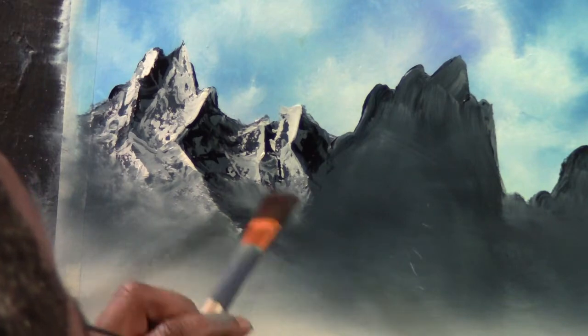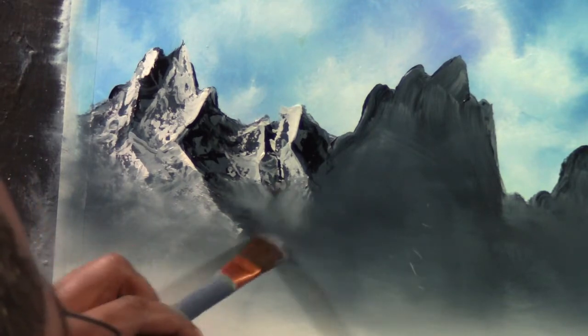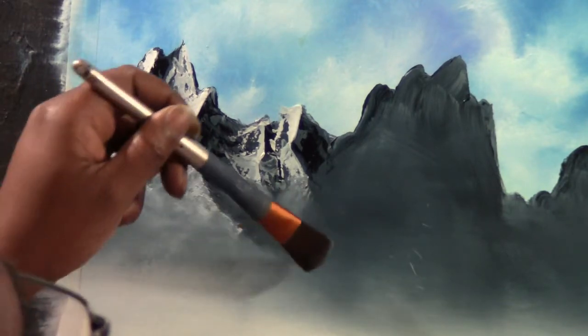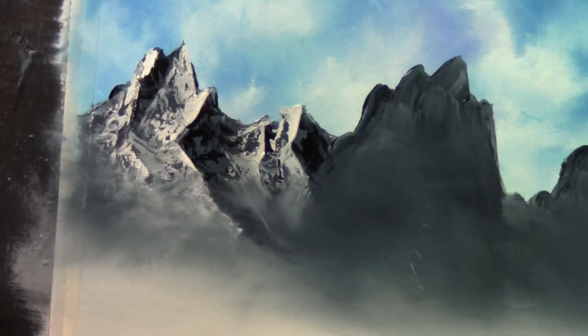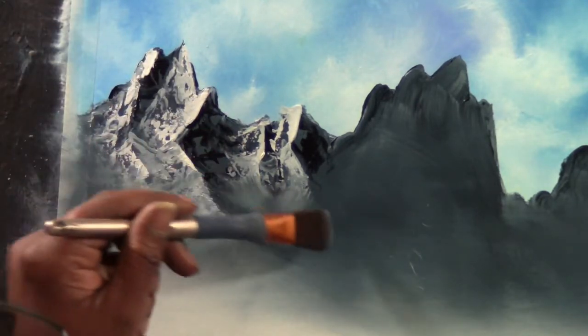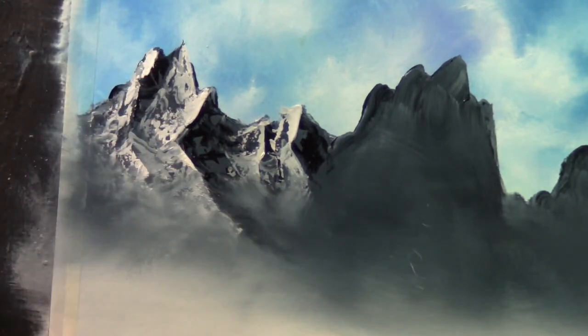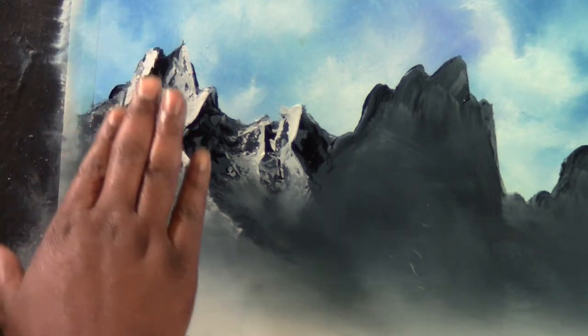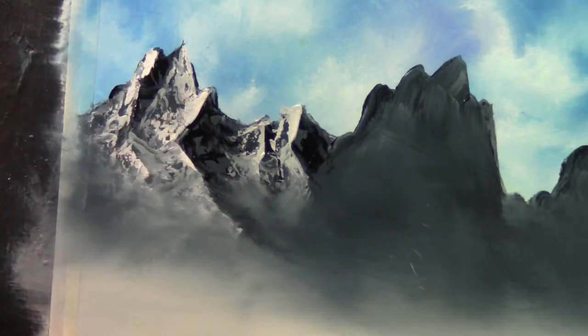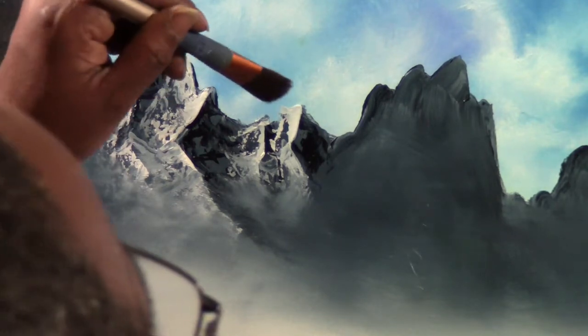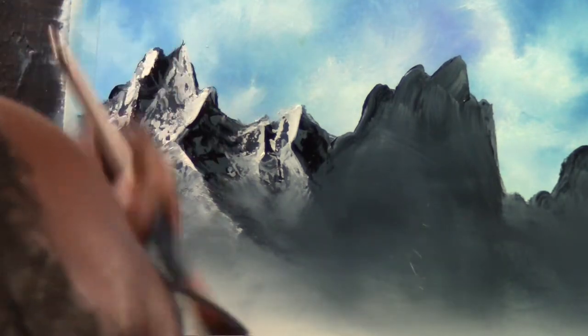Okay, bring it down here, just like that. You're okay. There, just like so, and leave it be. So what I just did here is all palette knife. Okay, that's it. Nothing but palette knife. Straighten that up a little bit.